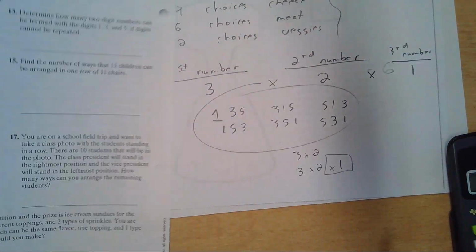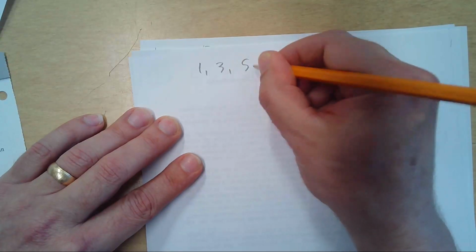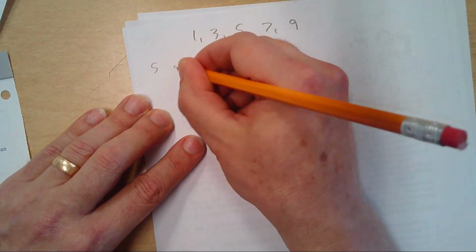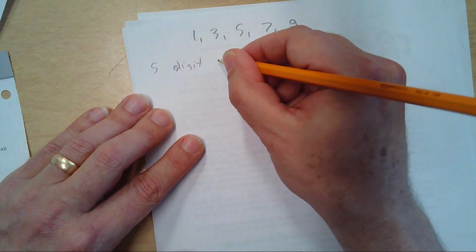But let me ask you this. Similar question, because you'll see these types of questions in your homework and all that. So now I'm going to say 5 digits: 1, 3, 5, 7, and 9. How many 5-digit numbers can I make if I don't repeat the values?